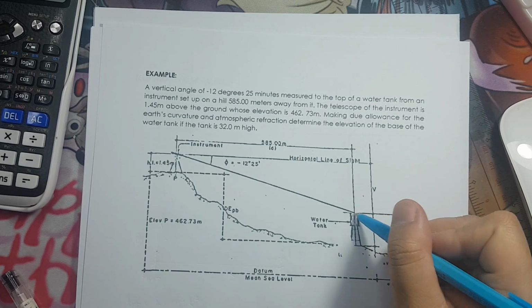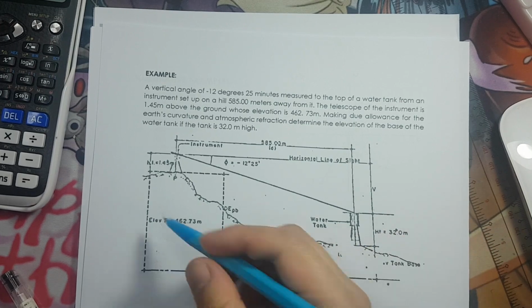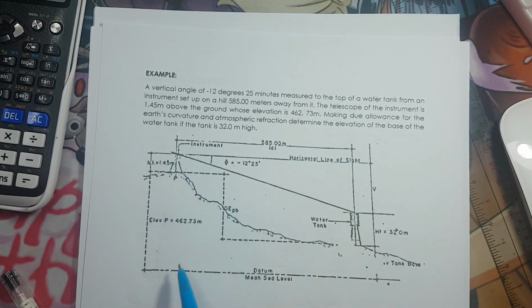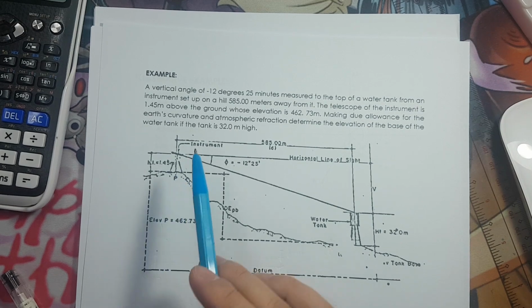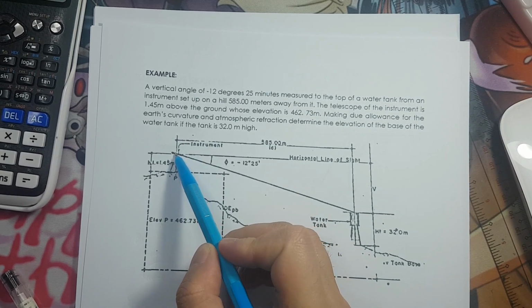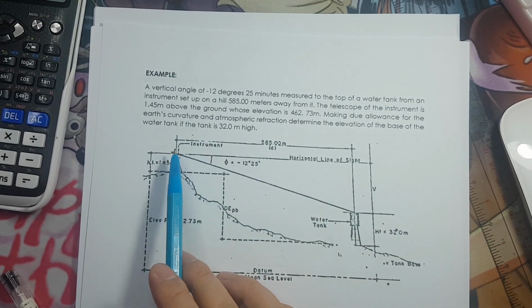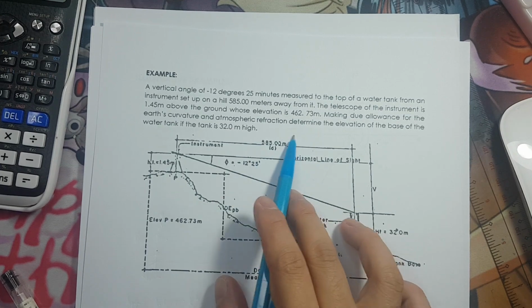Okay, so this is the water tank and it is 32-meter high. And we have here our instrument. It is set up on a 462.73 meter elevation, and the height of the instrument is 1.45 meter above the ground. The horizontal distance between the instrument and the tank is equivalent to 585 meters.